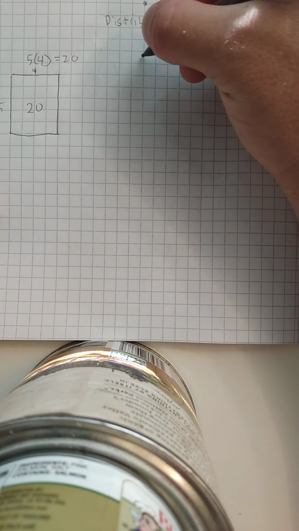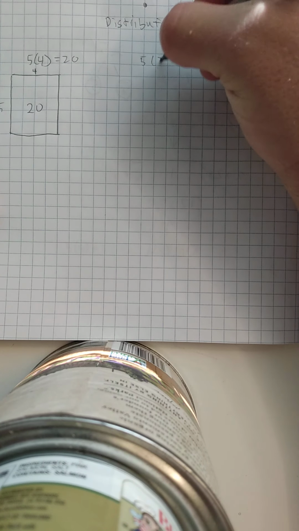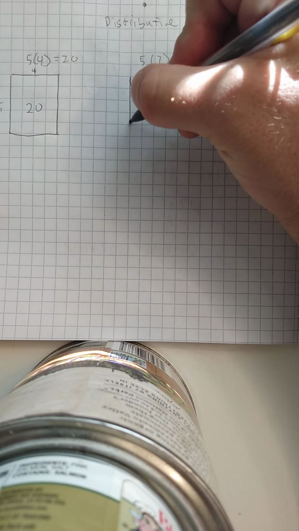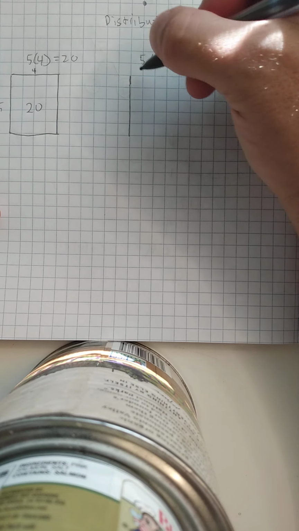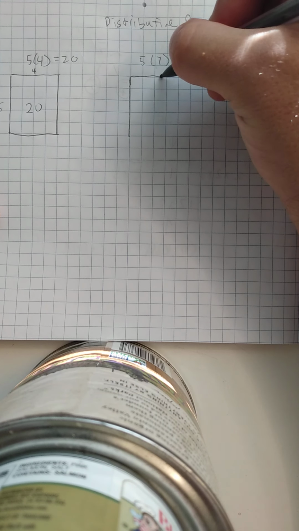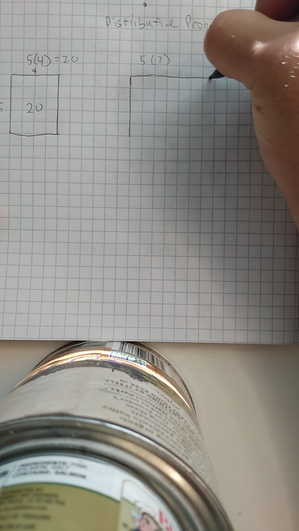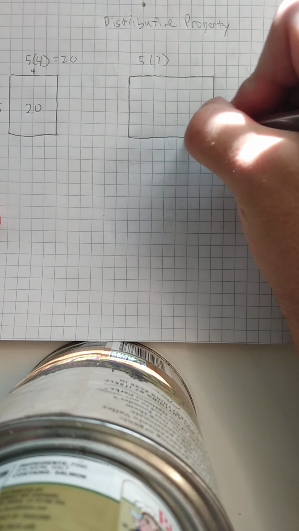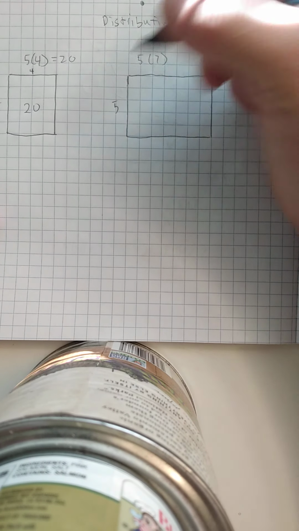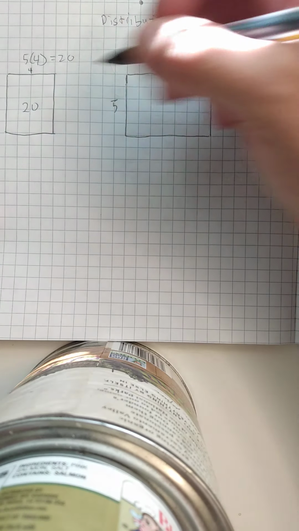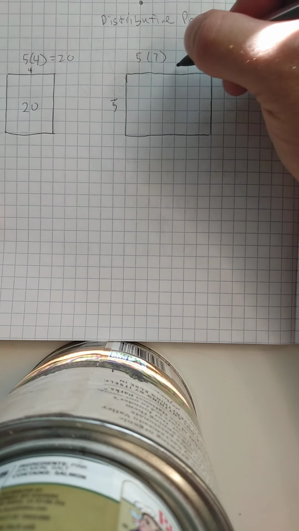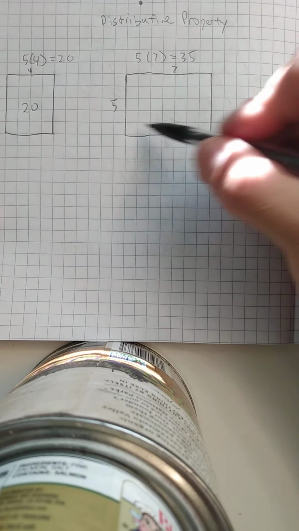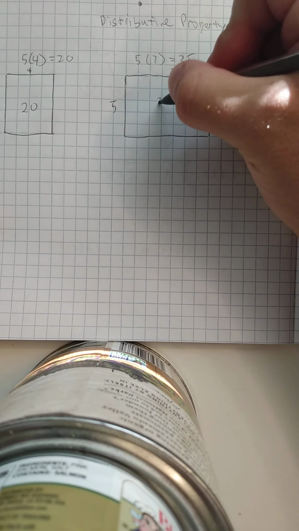Now let's do a different one. Let's say we have 5 times 7. So we're going to do the same with 1, 2, 3, 4, 5 times 7 length. 1, 2, 3, 4, 5, 6, 7. Just like that. Let me close out this rectangle. And in the same manner, this width is going to be 5 again, same width as this rectangle, and the length is going to be 7. And 5 times 7, as we know, is 35, just like the area of this rectangle is 35.